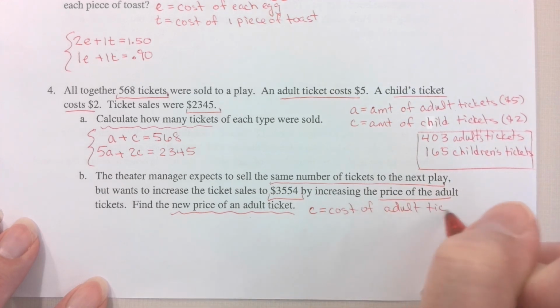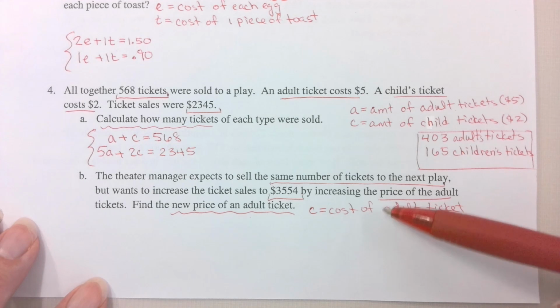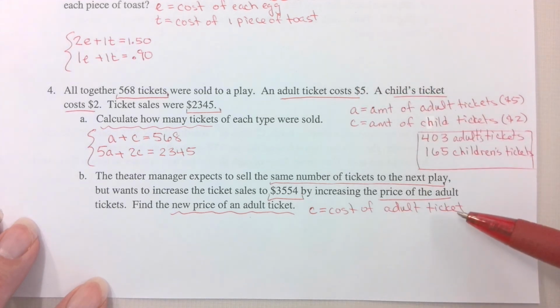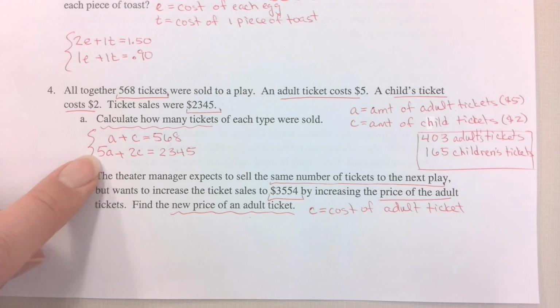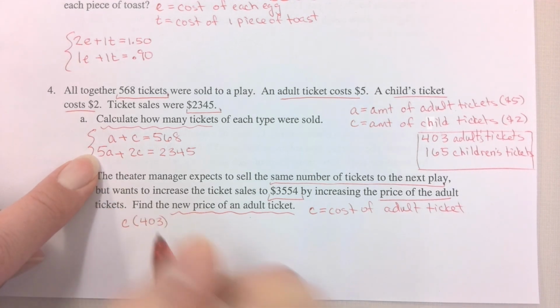So we're taking our information, but they're basically saying we need to bring in more money. We're going to sell the same amount of tickets. So let's increase the adult ticket cost. So the adult ticket is no longer $5. We're trying to find what works. So if you take this and you think about it, instead of having $5 times a number, you'd have C dollars times the 403 adult tickets that you're going to sell.